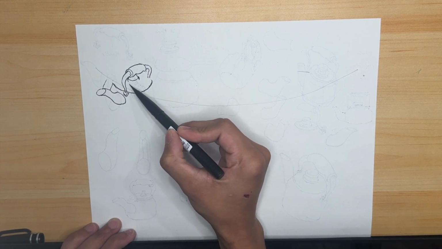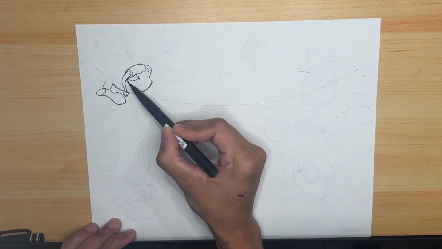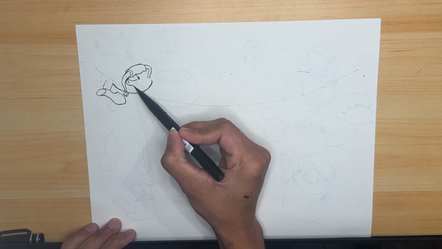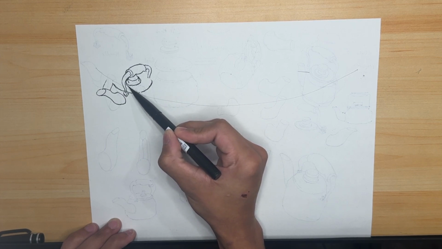Not the tip, what am I saying? The handle. And we have this as the centerpiece.